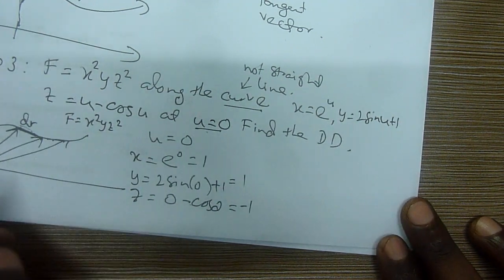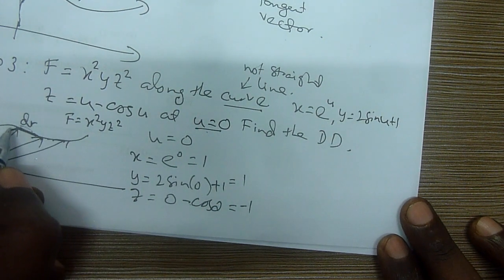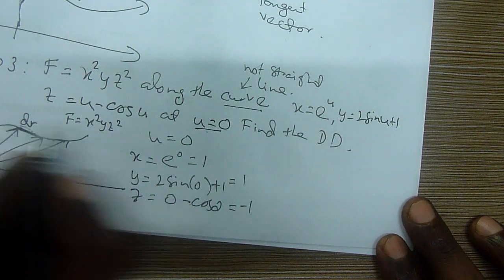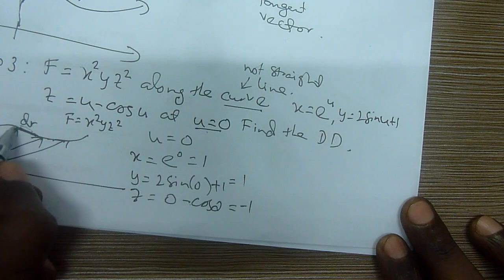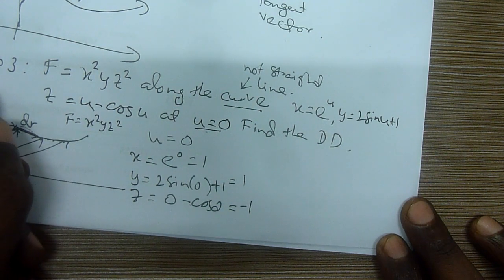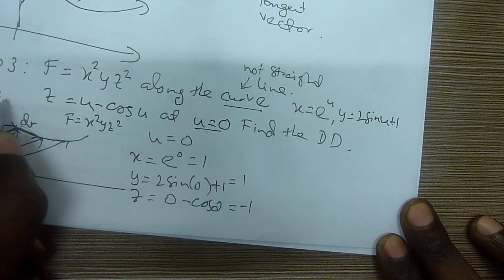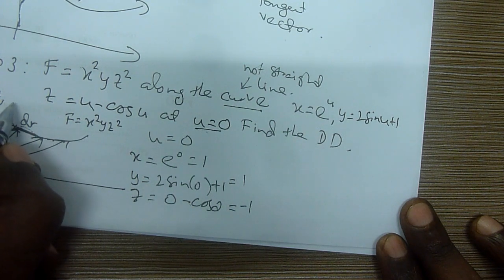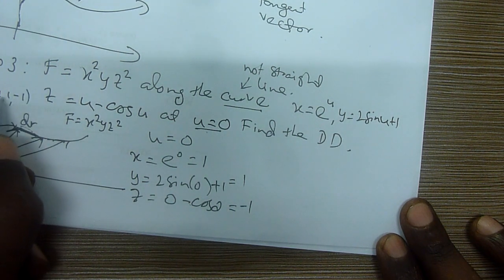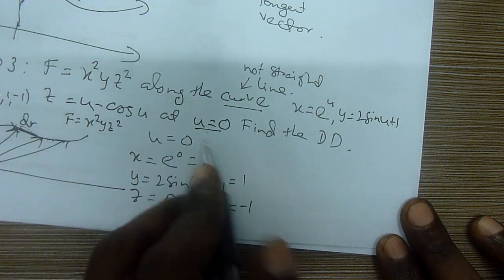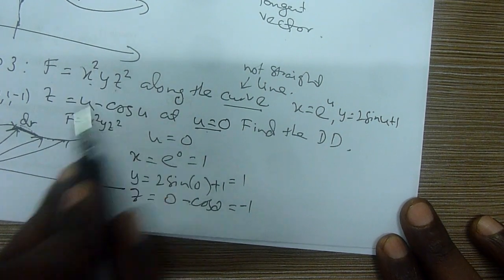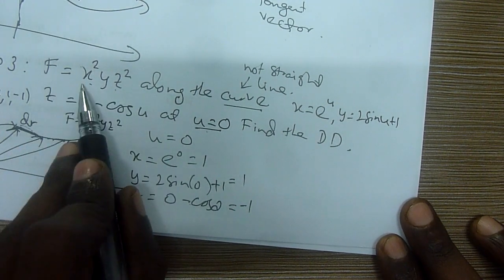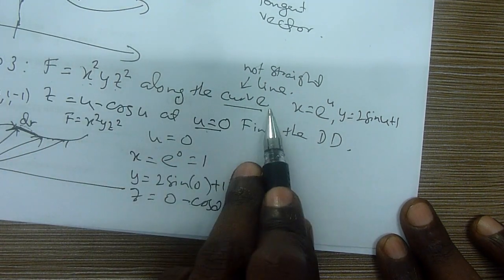Now for a particular point, 1, 1, negative 1, let's say they want you to find the directional derivative at this particular point, 1, 1, negative 1. Imagine this is the surface of f along the curve.